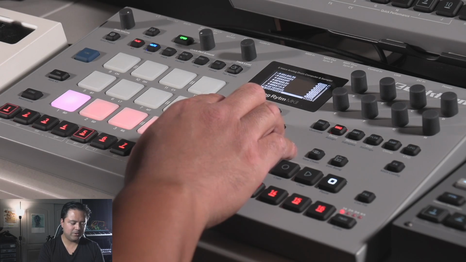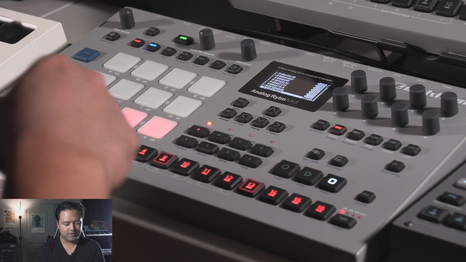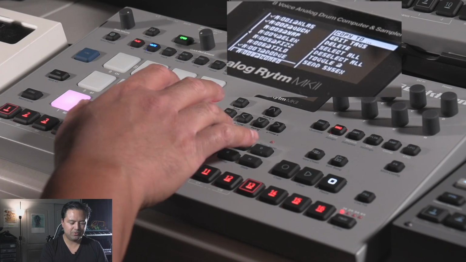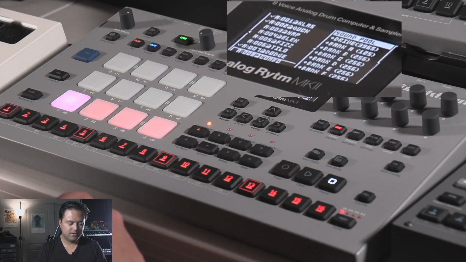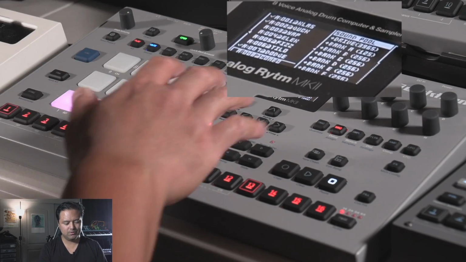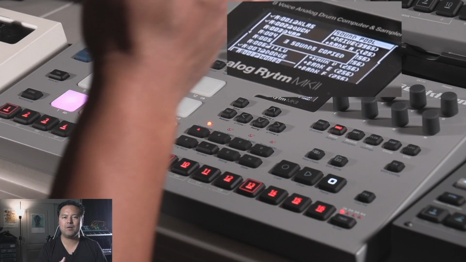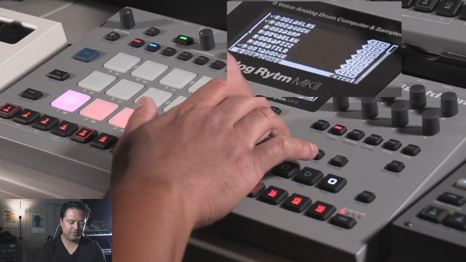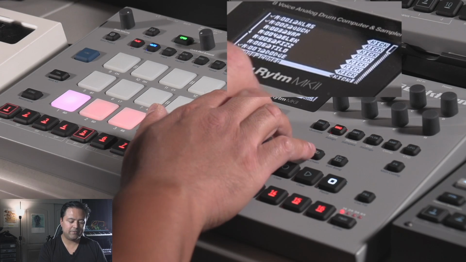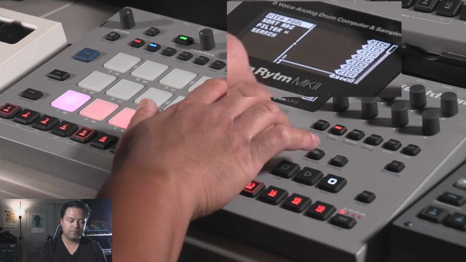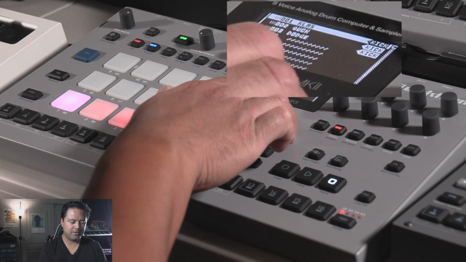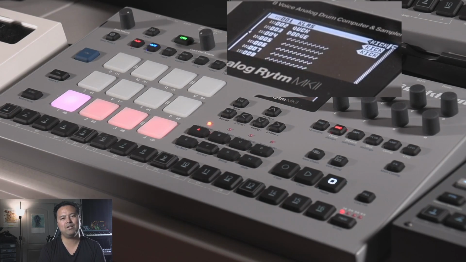So once you have them all checked, you're going to want to press right, and then you'll see copy to, hit yes, copy to sound pool. 3 sounds copy to the sound pool. Okay, so go ahead and hit left to get out of this little menu. Hit left again, go to view pool. Now what you have here are these 3 sounds that we put into our sound pool.